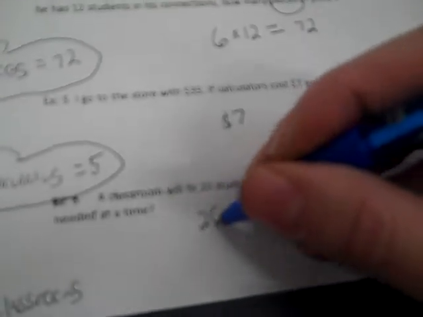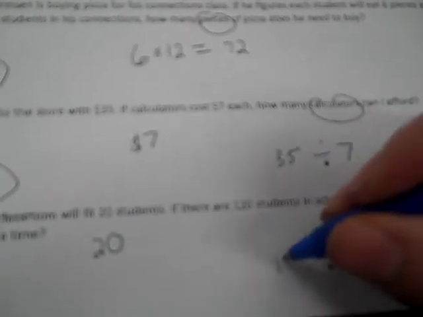Okay, a classroom will fit 20 students. If there are 120 students in school, how many classrooms are needed? So I need to figure out how many classrooms. Well, I don't see any actual classrooms, but I know each one fits 20 students, okay? So I can count by 20s until I hit 120, or I can just divide, okay? So I take 120 divided by 20. 120 divided by 20 on the calculator is 6. Okay, so there are 6 classrooms.